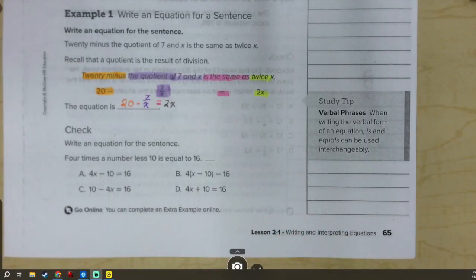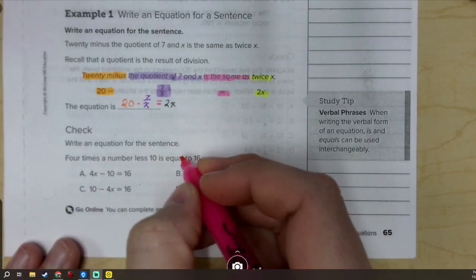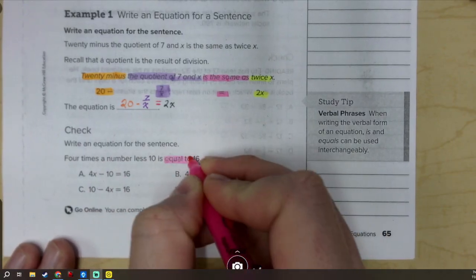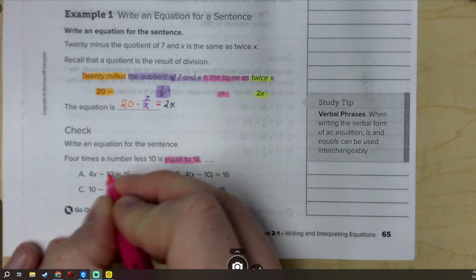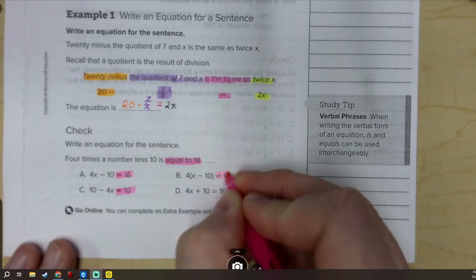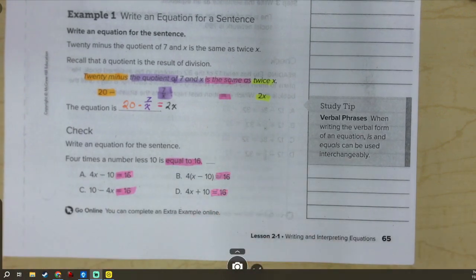Write an equation for the sentence: 4 times a number less 10 is equal to 16. All right. Well, first up, we have equal to 16 is how it should end. Bam, bam, bam, bam. That doesn't help us.